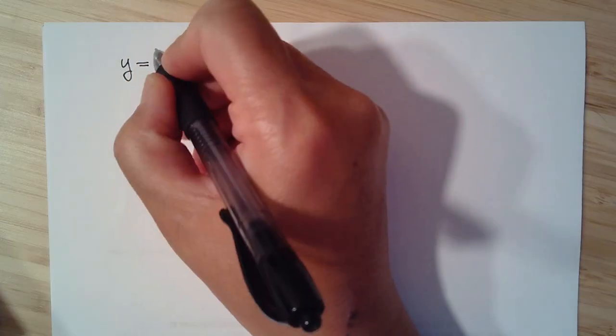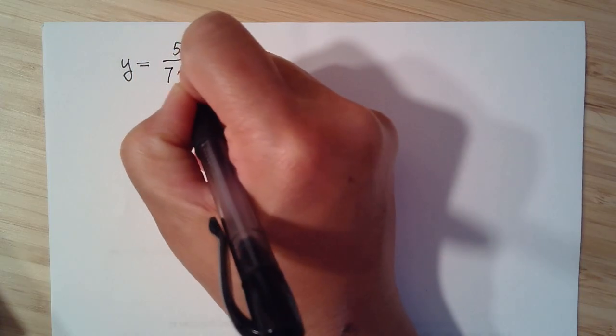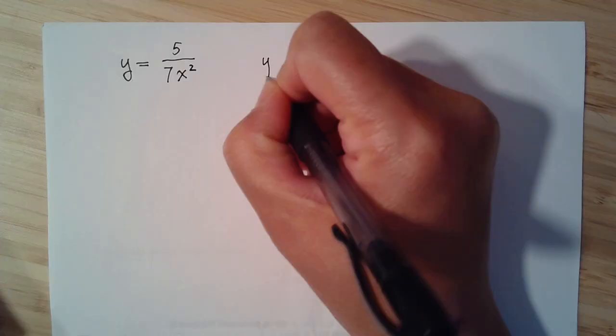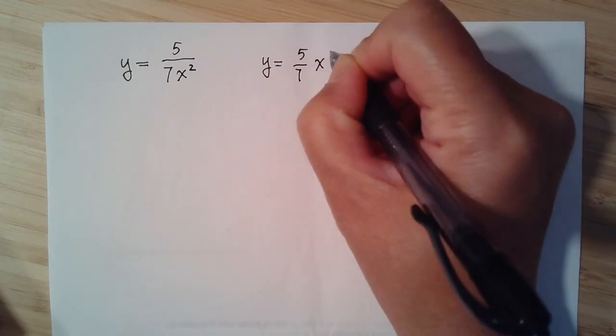All right, so that is one more thing. Let me try to think about some more examples here. I give you y equals 5 over 7x squared. If I give you this, there are all different ways to figure this out. You can rewrite it as 5 over 7 x to the negative 2.